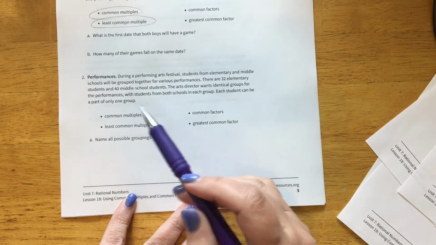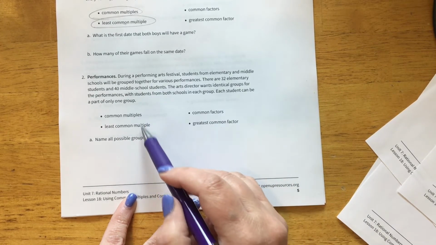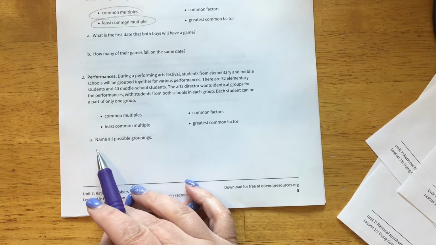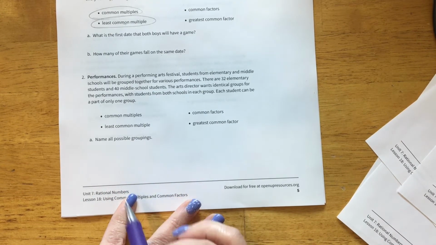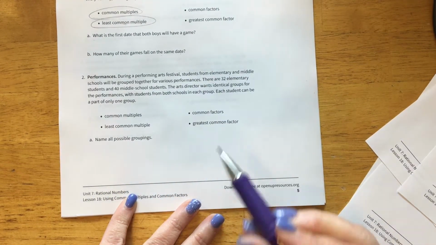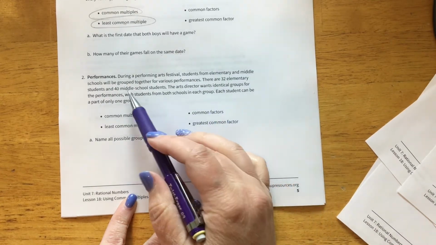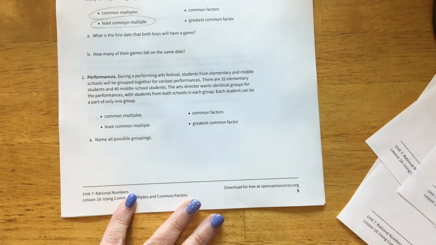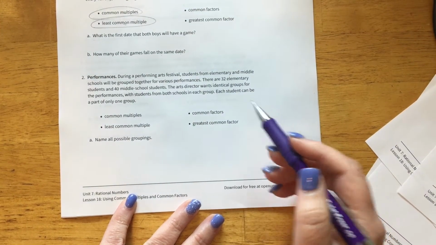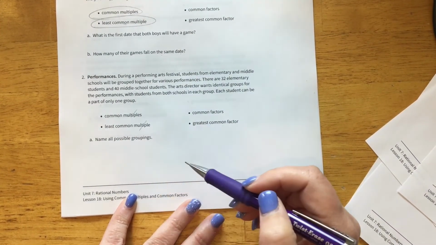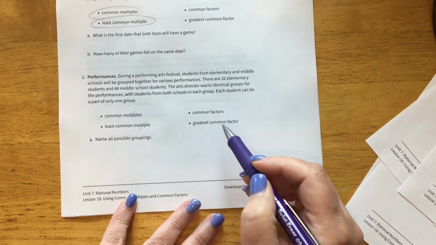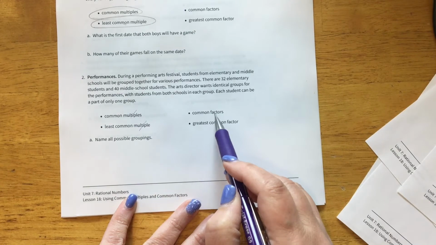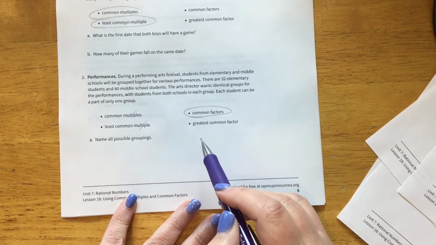Okay, so let's think about this one. Are we going to use multiples or common factors to answer this question? Name all the possible groupings. Well, we only have so many kids, right? So I can't keep multiplying these and get more and more kids in my group. That wouldn't make sense. So I think multiples are actually out, which means, yep, common factors. To name all possible groupings, that's just all the common factors, isn't it?